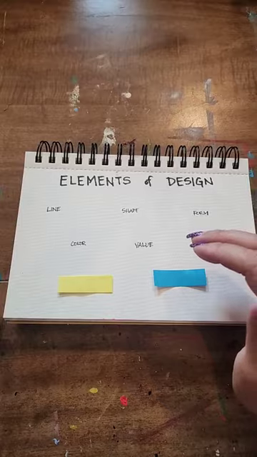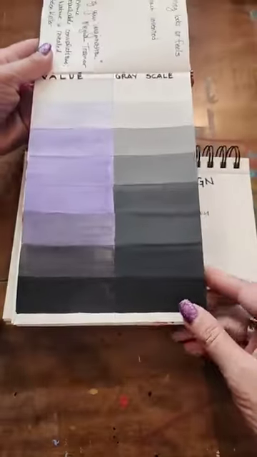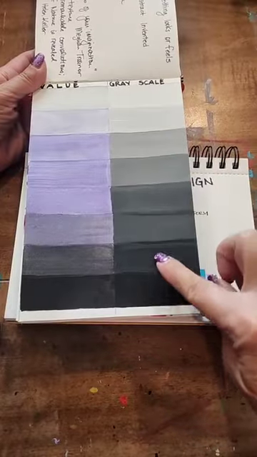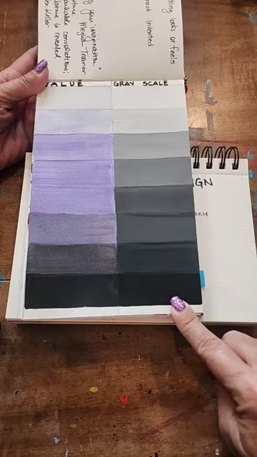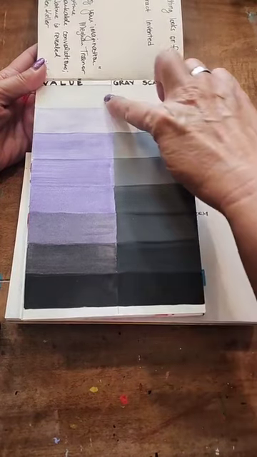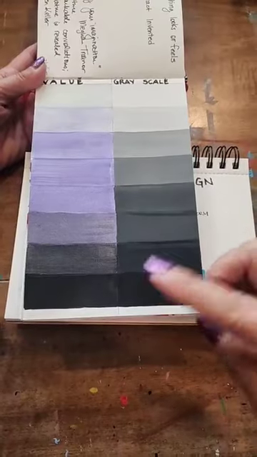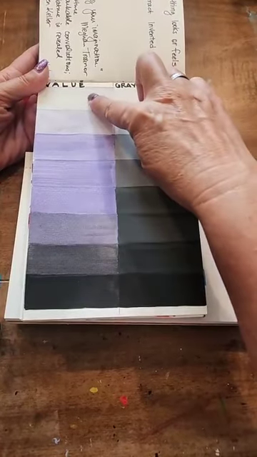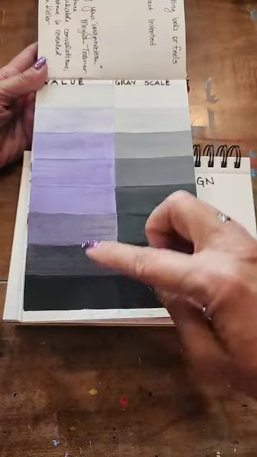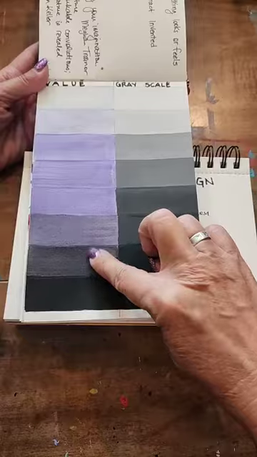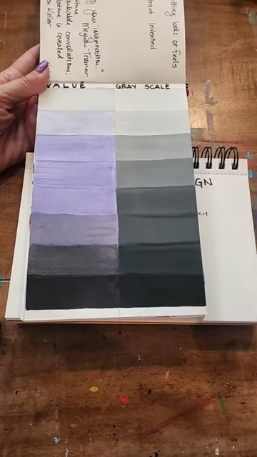So last year I actually did a grayscale. So I did a one, two, three, four, five, six, seven, an eight-step grayscale. So I have the white and I have the black. And then I did a value scale with a color. And to know when you mix white with a color and when you mix black with a color, what that does and the different values that you can get with that color, especially yellow.